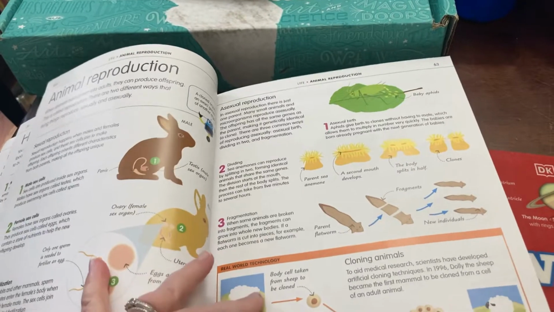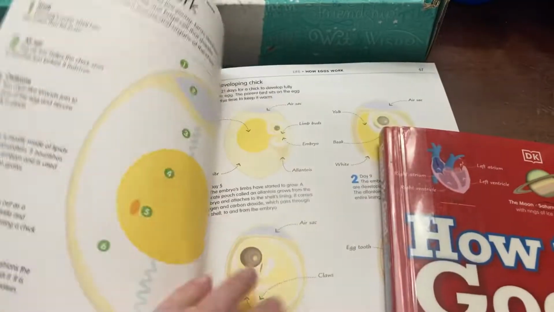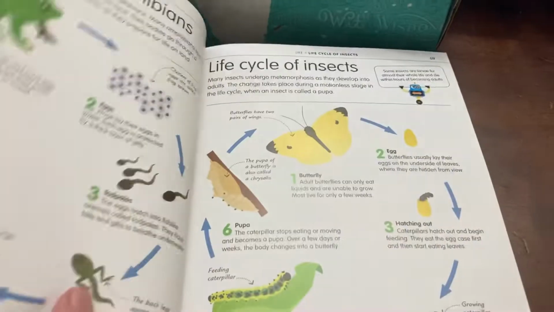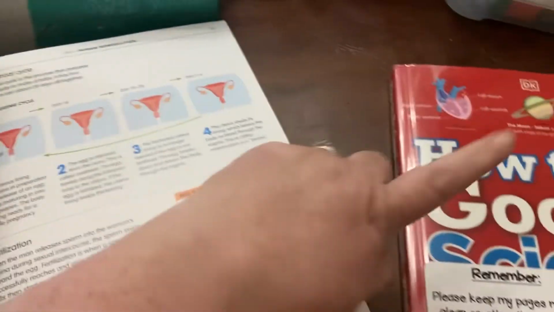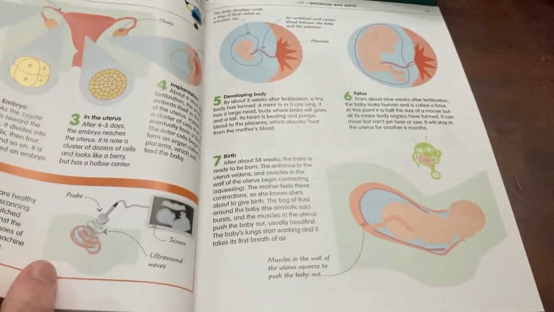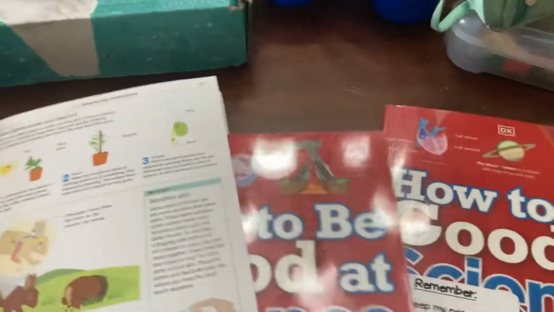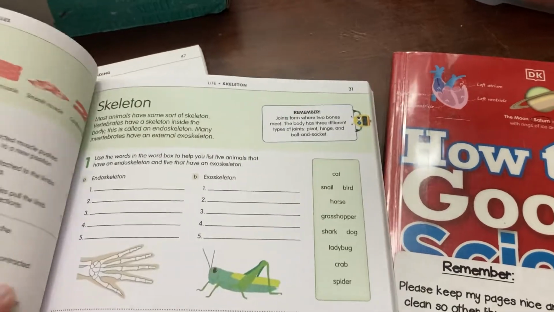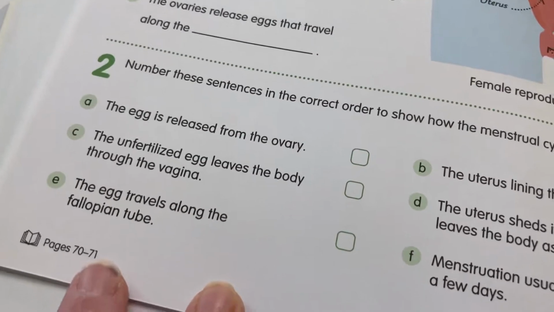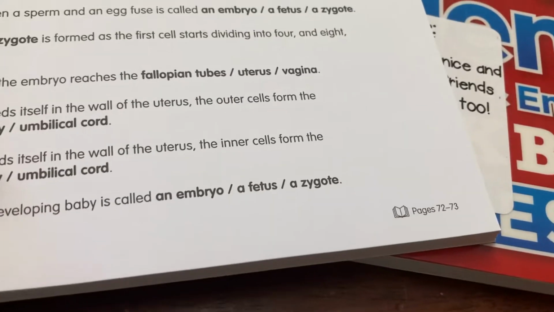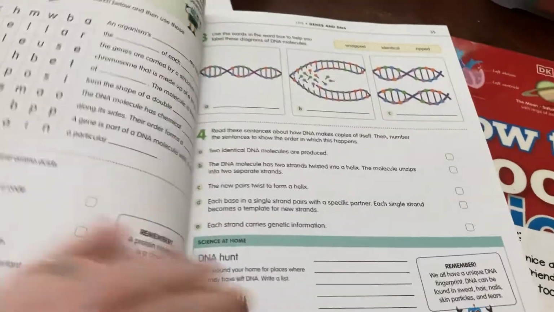So some of the pages match up with here, like animal reproduction. That one, that one, that one. But when we get into human reproduction, the 2 to 5 does not have workbook pages for that, but the grade 6 to 8 one does. So you can see there. And so down here it says this goes with pages 70 to 71, and that goes with pages 72 to 73. So anyway, I thought it was interesting.